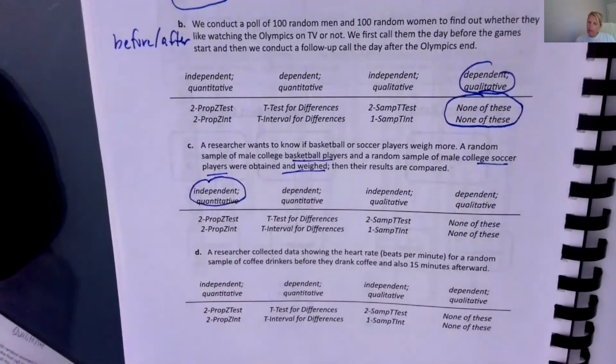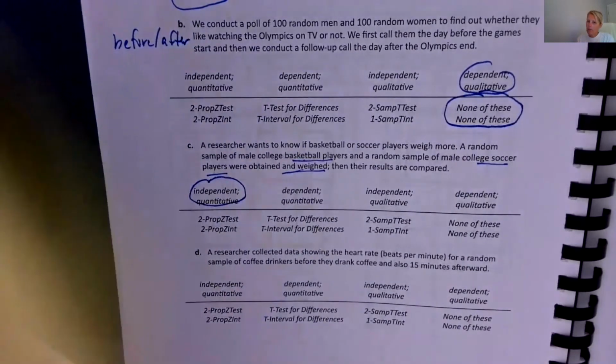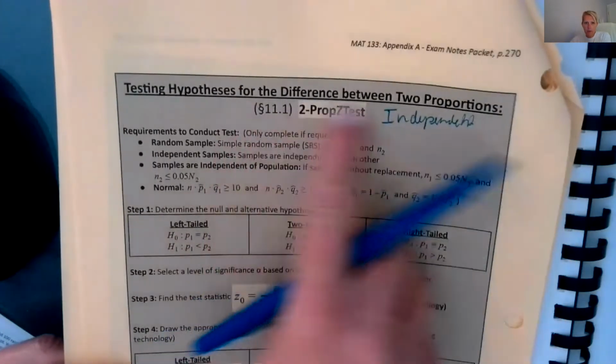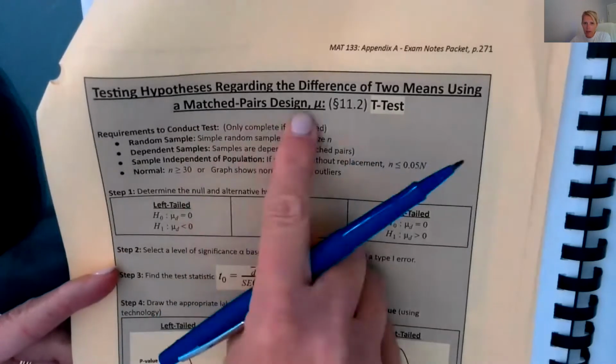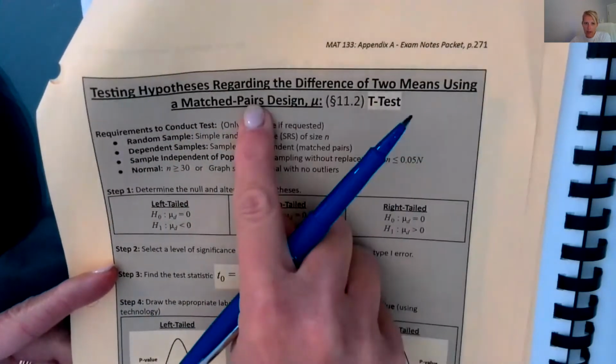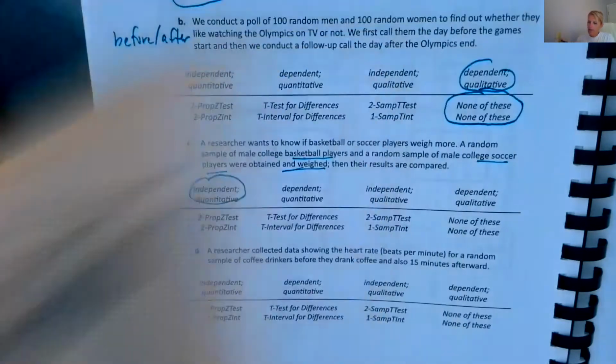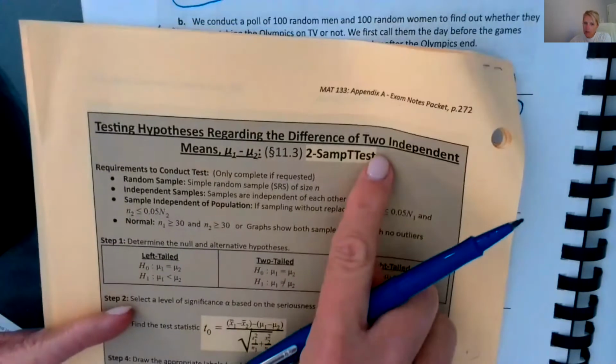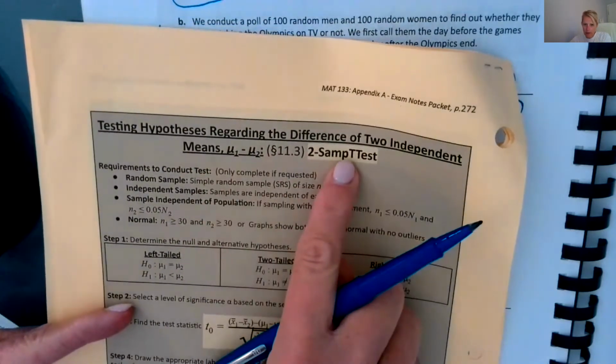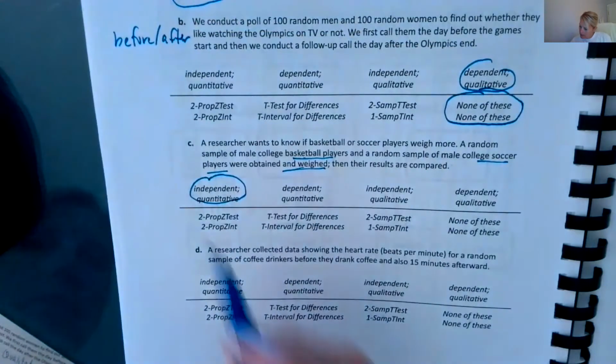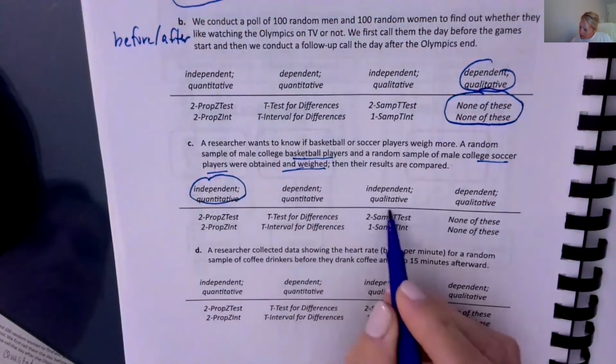Okay, independent and quantitative. And so we are looking at our chapter, there are 2 samples. So we know it's not proportions, they're measured. We know it's not matched pairs. It is means, but it's not matched pairs. So we're looking at 2 independent means. So that would be the 2 sample t-test. So the 2 sample t-test.